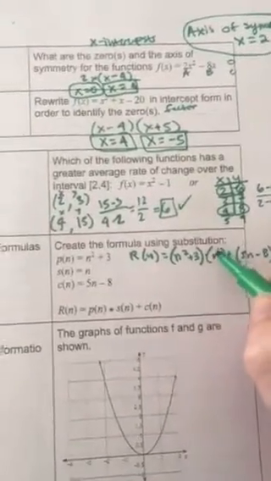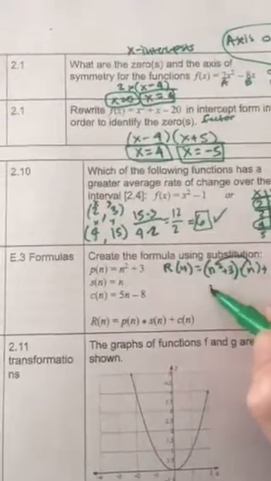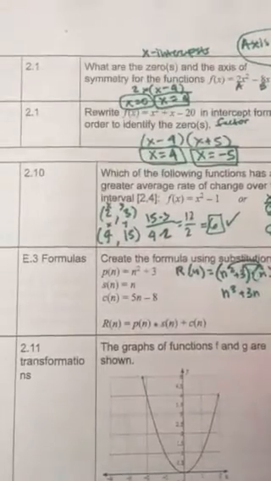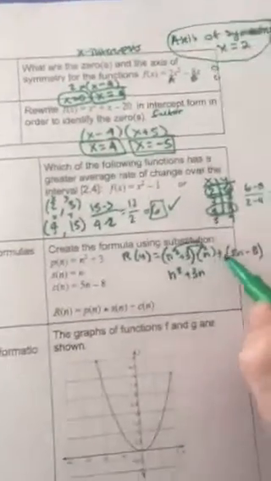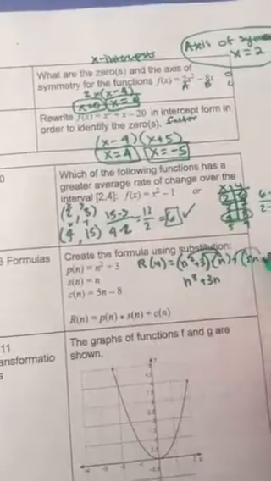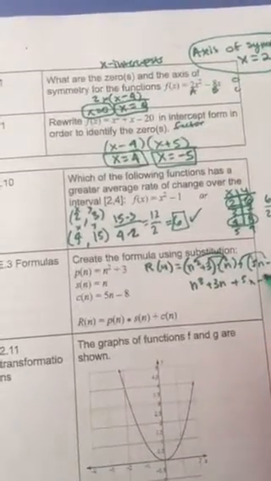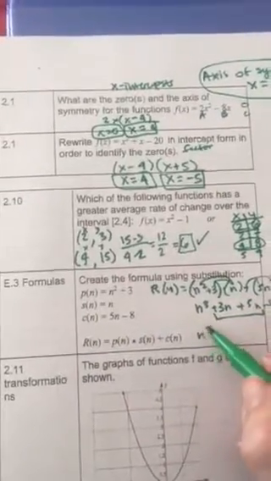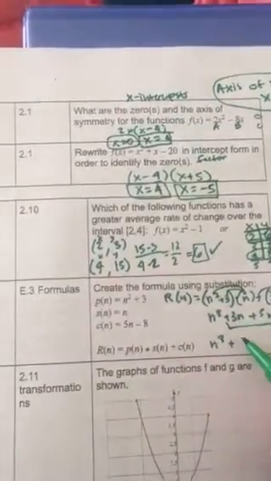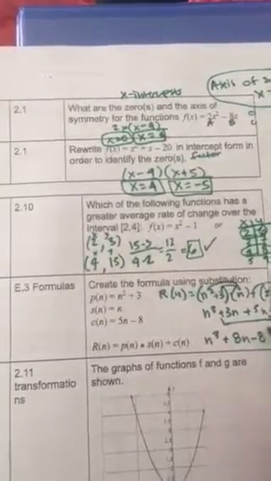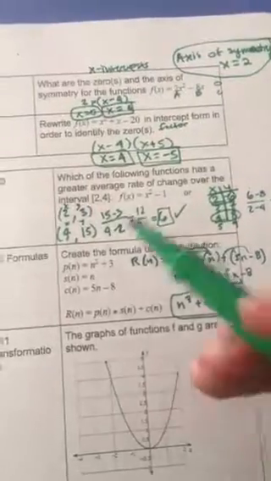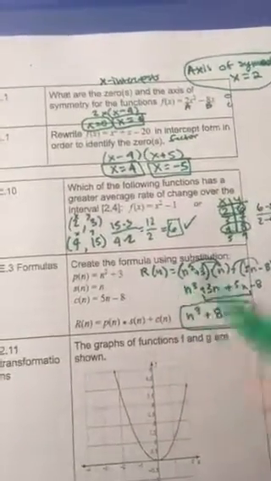This one is multiplying, so I have to distribute. N times n squared is n cubed plus 3n. And then I have to distribute this positive into this set of parentheses, so plus 5n minus 8. These two terms are like terms, so I can combine them into 8n minus 8. And then you have solved for the function Rn.